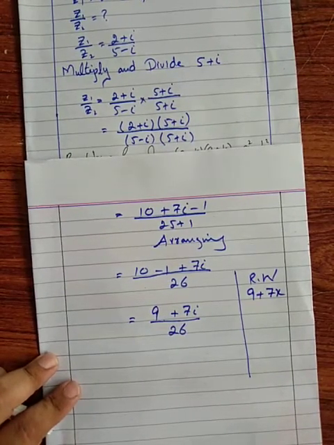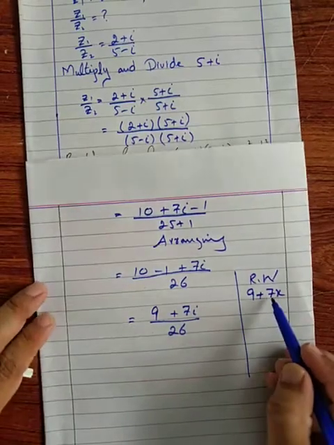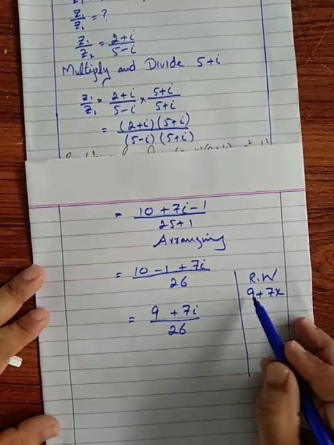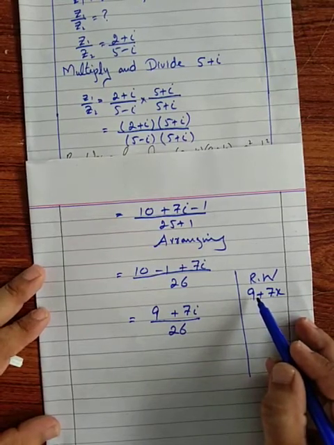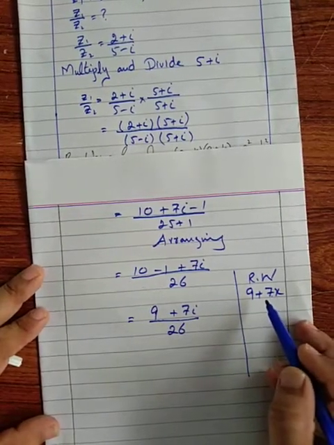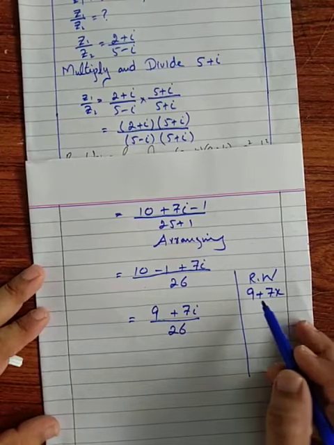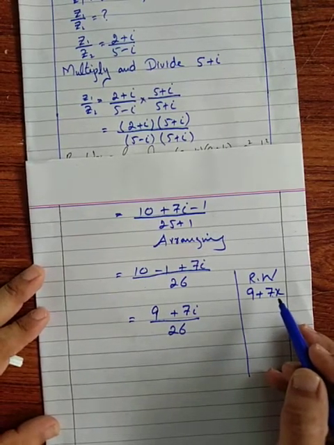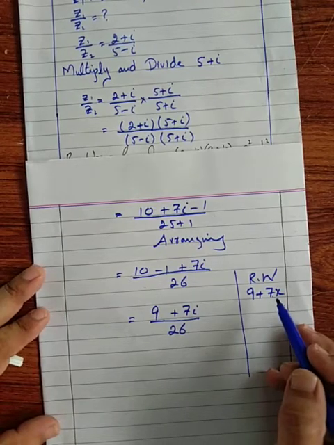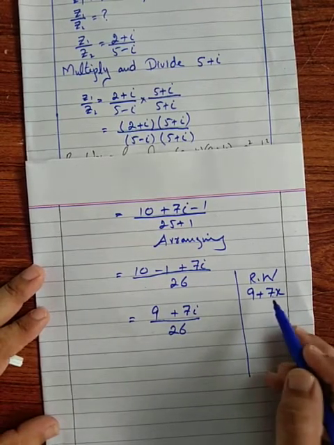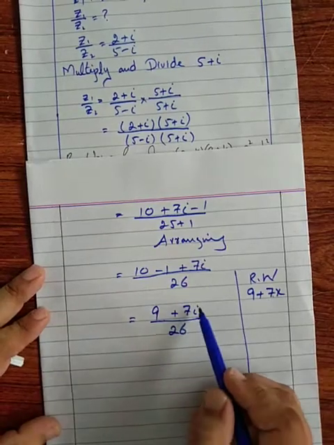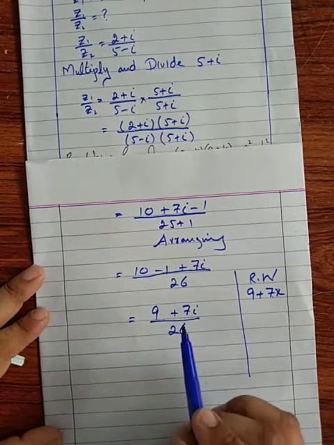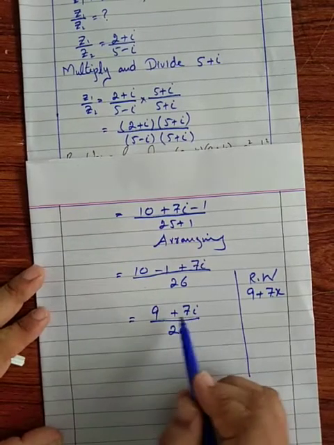No. Why? Because the 7 has a base x, and 9 is without base x. So if the bases are not the same, we can't add these two, like numbers with different bases. On this rule, if the base is not the same, we can't add or subtract. So here the iota also acts like a base. So here the addition is not possible.